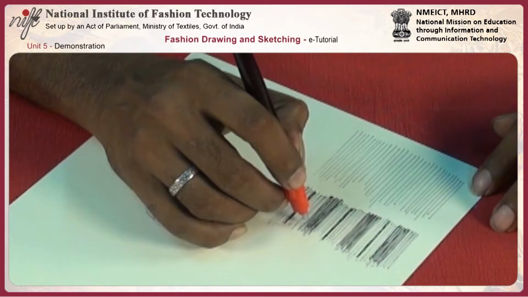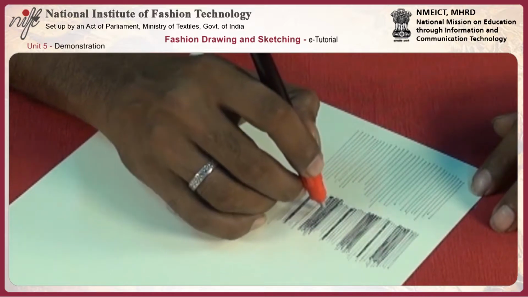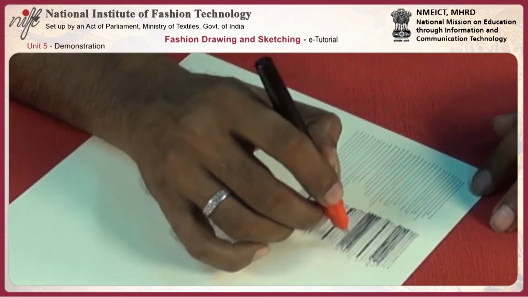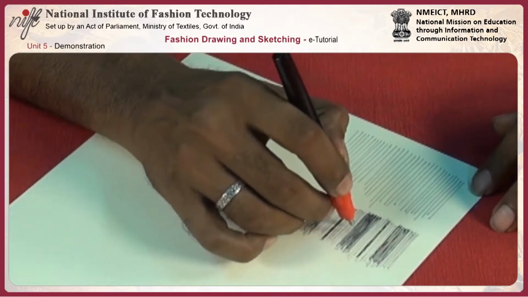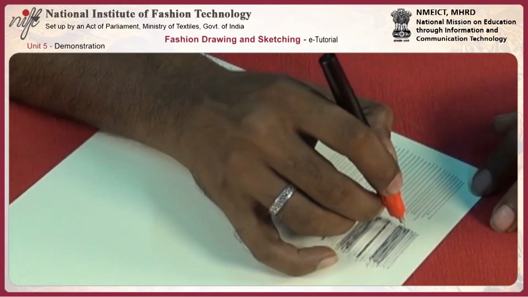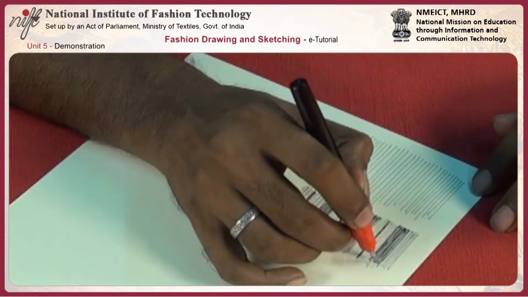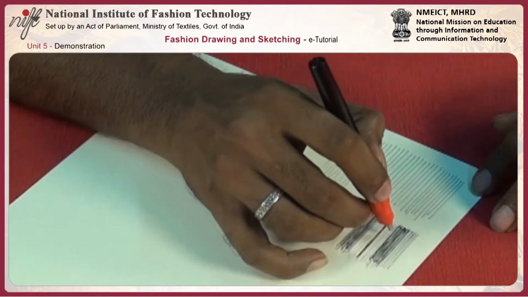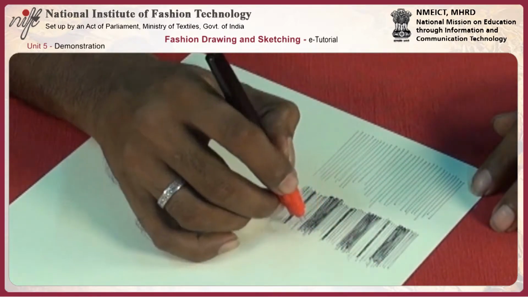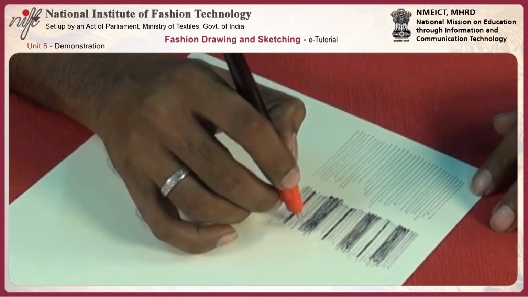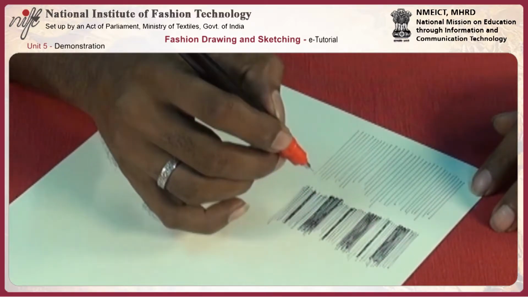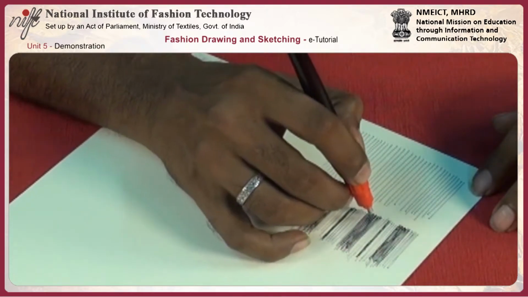So you can imagine how much variation an illustrator can show using different sizes of pen. So it's the ability and creativity of the illustrator that is going to define the variety in your rendering.